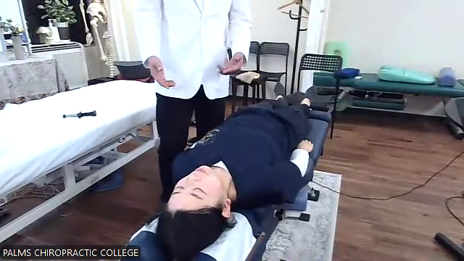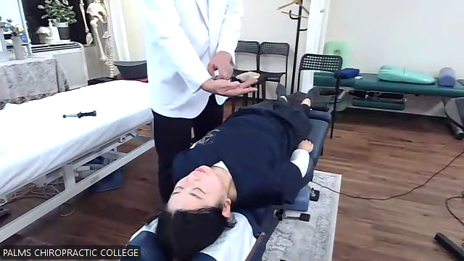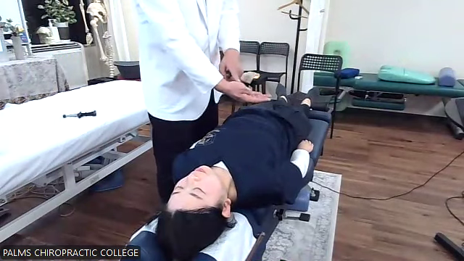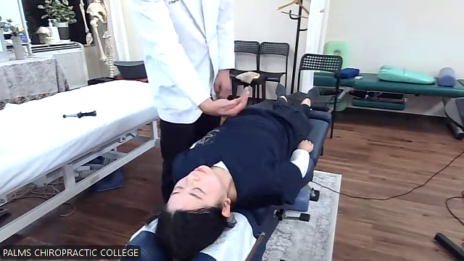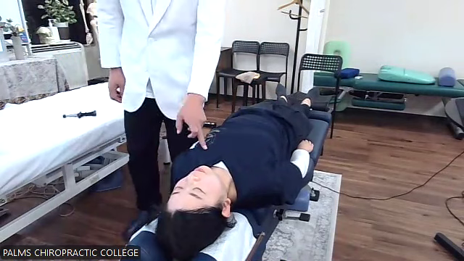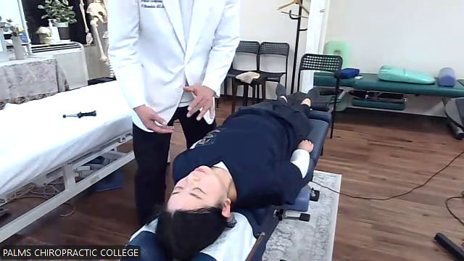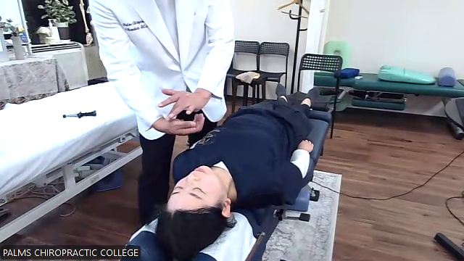And it's the left side, so I'll be standing on the left side. I'm going to use my thenar eminence on that rib angle of R4, as I contact on her anterior side with my inferior hand, like this. Make a sandwich and thrust this way.